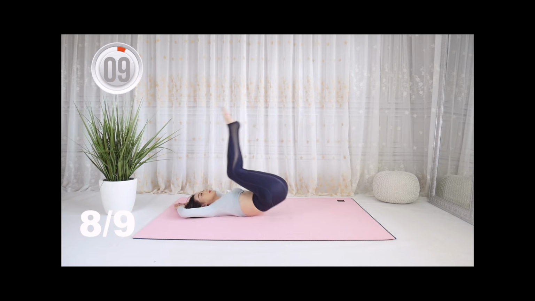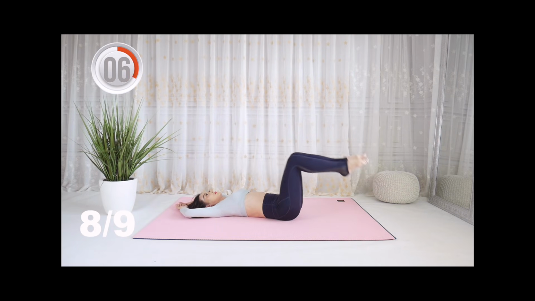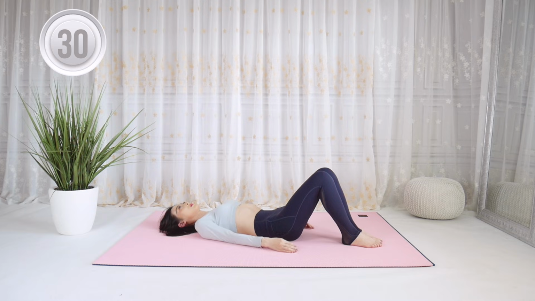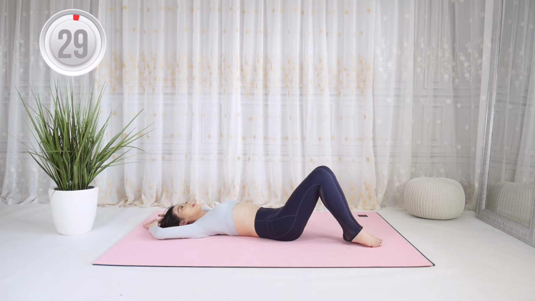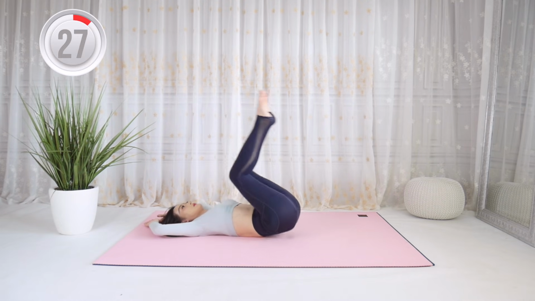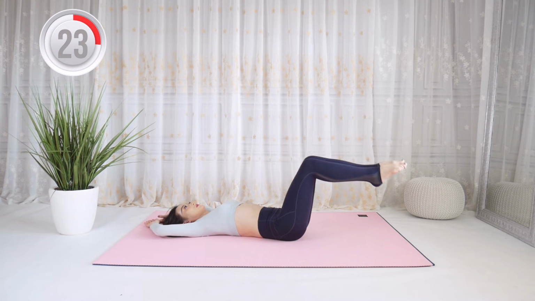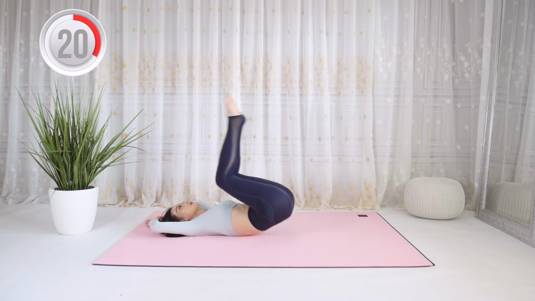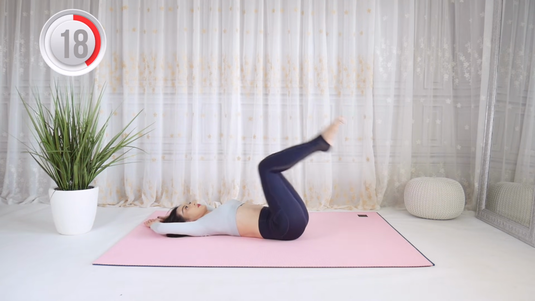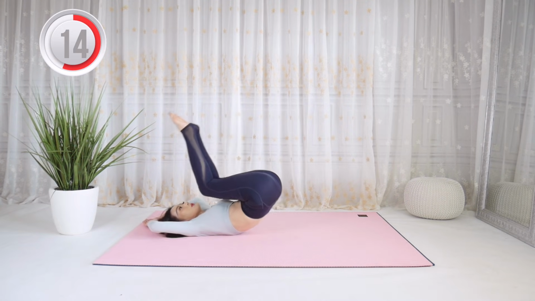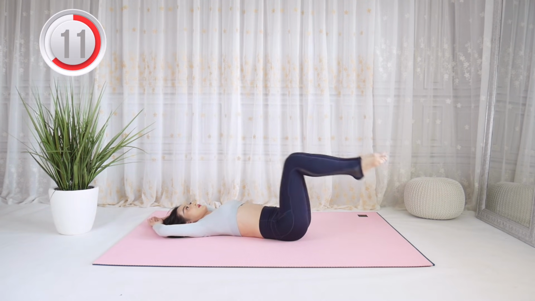Okay, the second to last exercise, reverse crunches. This one is very effective in training our lower abs. Do not swing your legs when doing the crunches, but use your abs to do it. Yes, try to use your core strength to bring your lower body up and down. Please remember, always exhale when you are using strength, not inhale.